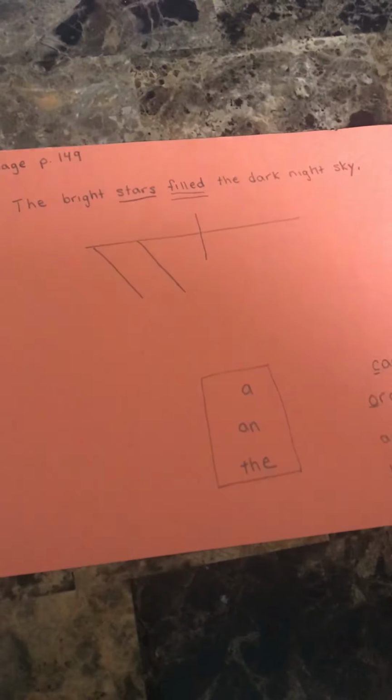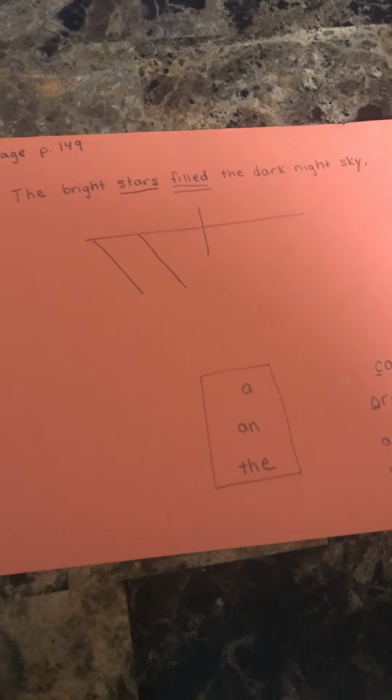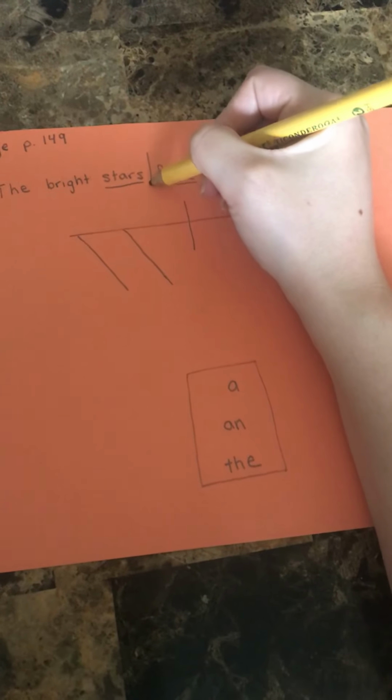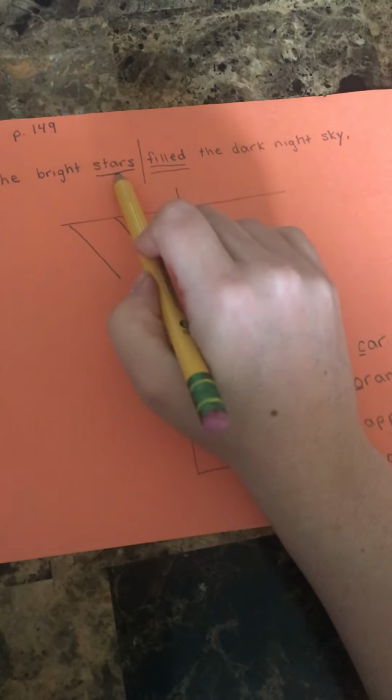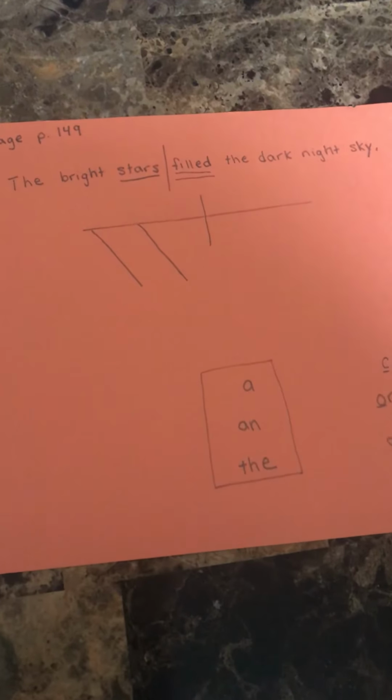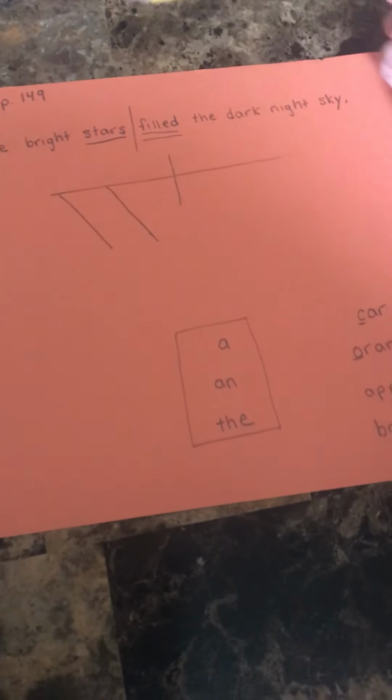So now we can split our sentence into the subject and predicate parts of the sentence. So I'm going to put my line here. Okay, I have my subject part. I have my predicate part. Now I need to go back and find the adjectives that are describing my subject here. Okay, so remember, adjectives answer the questions which one, what kind, how many, or whose.